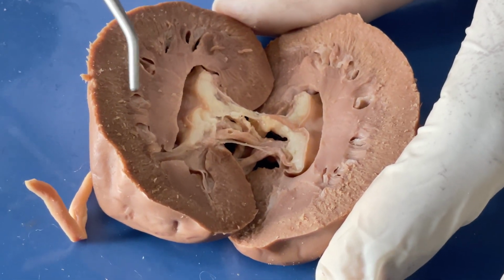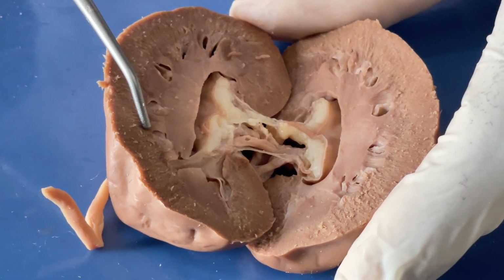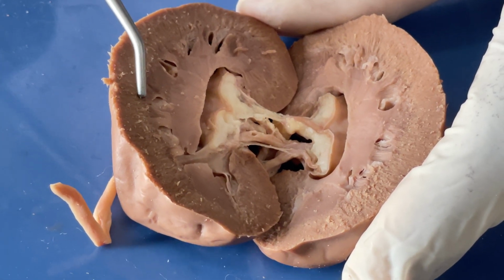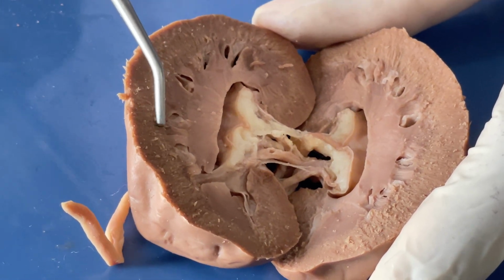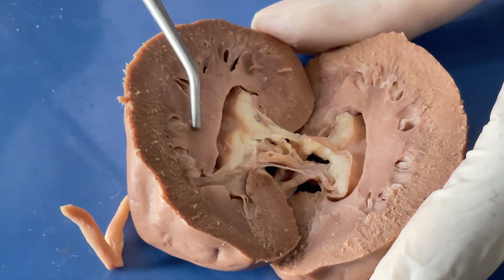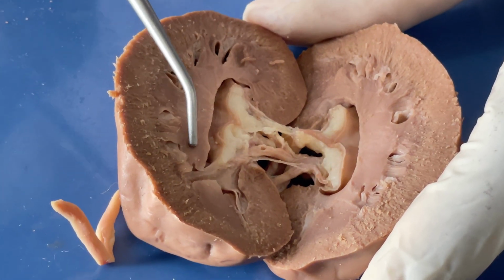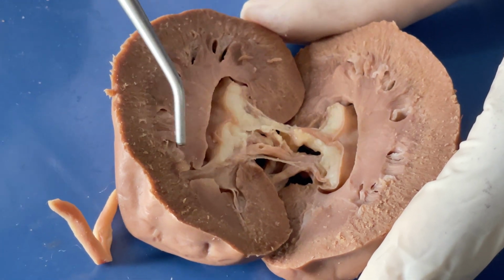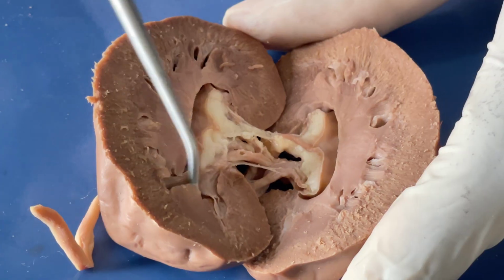Now, the renal pyramid together with the adjacent column and the portion of the renal cortex at the base of the pyramid forms what we call the renal lobe. The renal lobe is where the urine production occurs. From the renal lobe, the urine passes through the column to the minor calyces. So we have the minor calyces here.